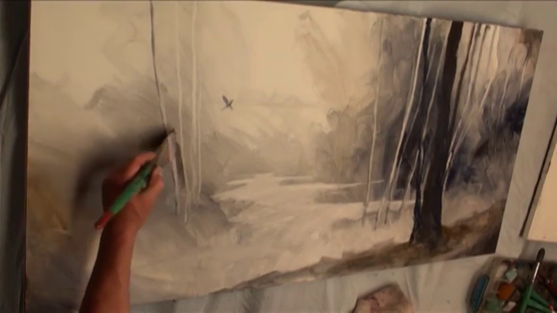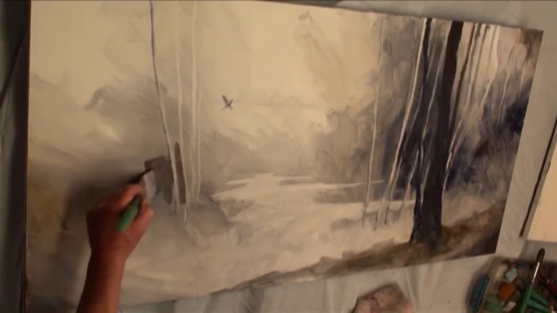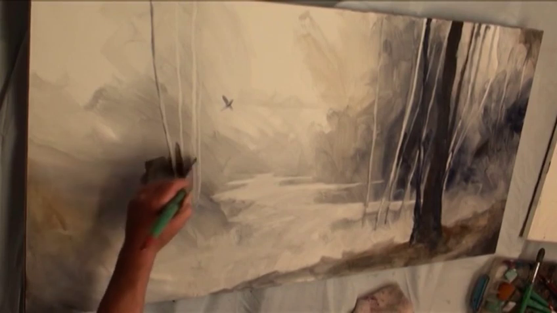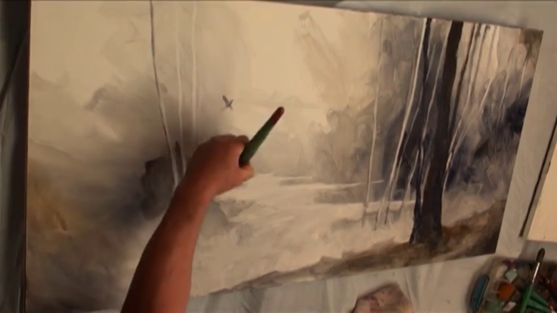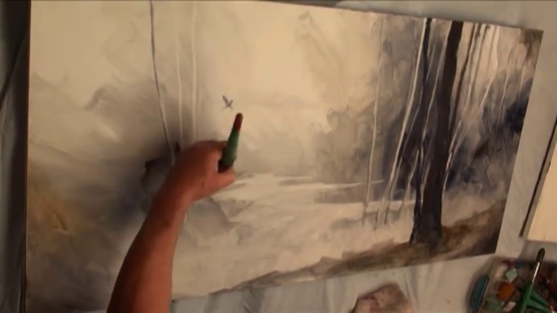Now, I don't want to be too forgetful. We've got the other side to work on. But this is going to be farther away. It's starting up here in the foreground. It's going to work its way around the back.